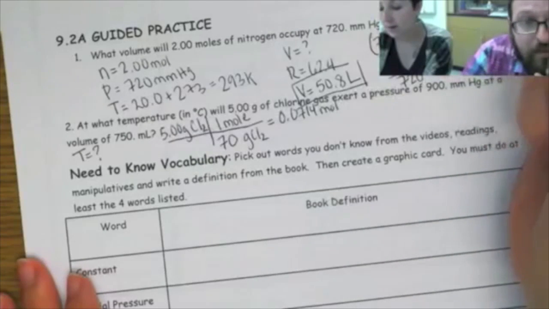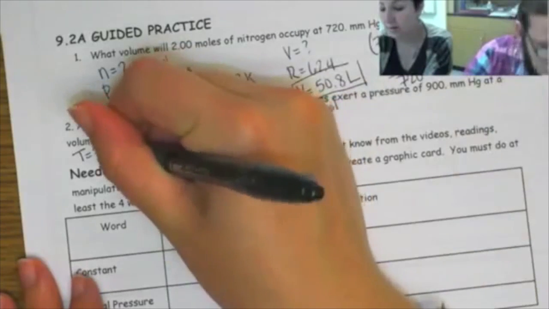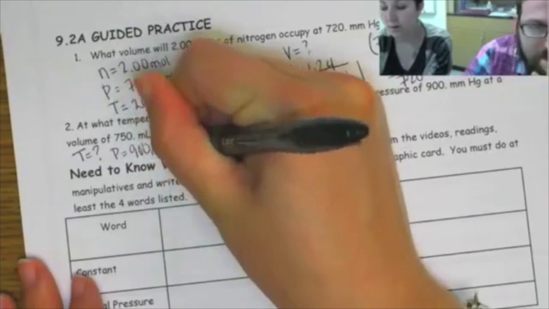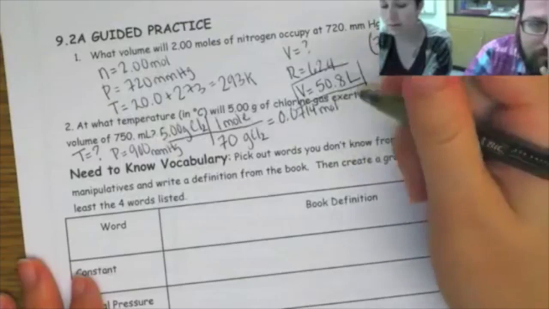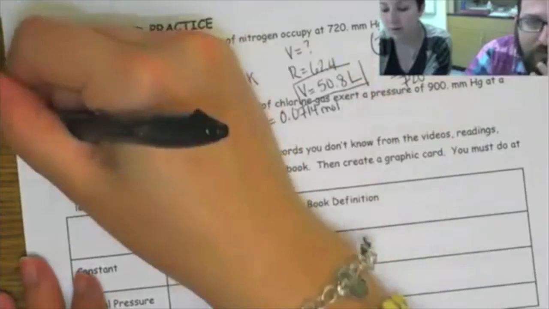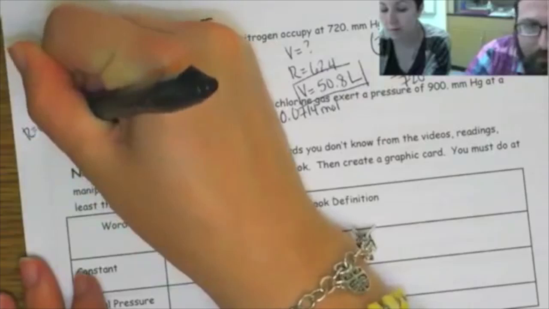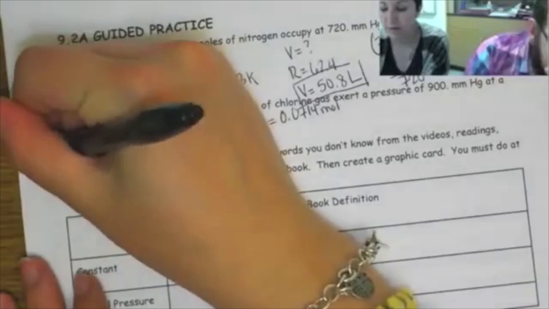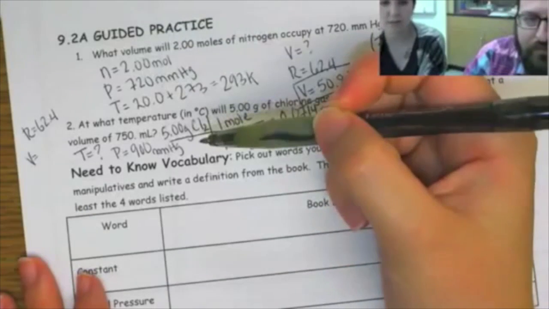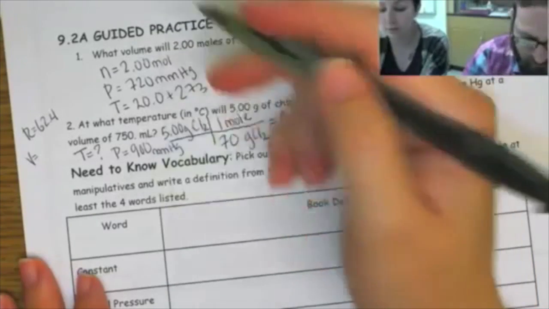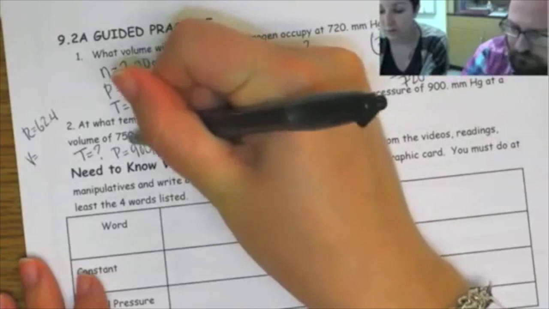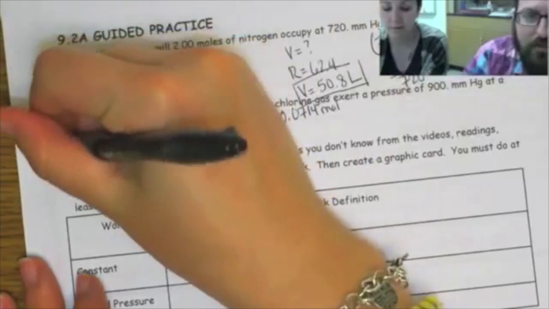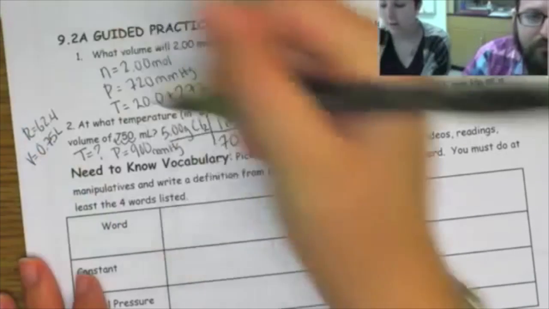So we got an N down. And then we got a pressure. Our P is 900 millimeters of mercury. So that means our R is going to be 62.4, because that's the one that lines up with millimeters of mercury. And then volume is 750 milliliters, but we want that to be in liters. So we're going to move our decimal place 3 spots to the left, so that makes it 0.75 liters. Okay, so I think we got everything.